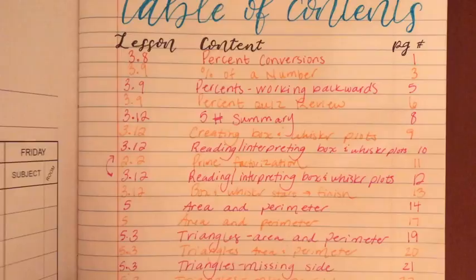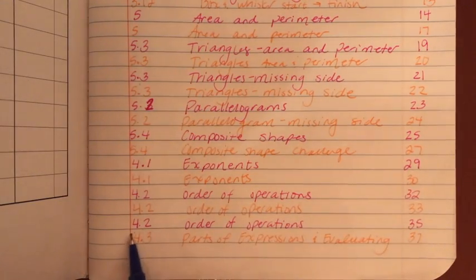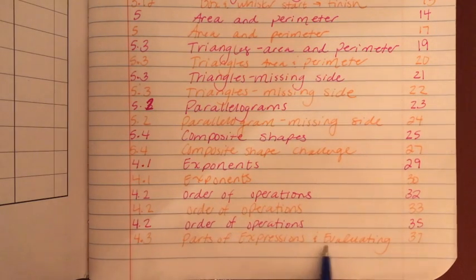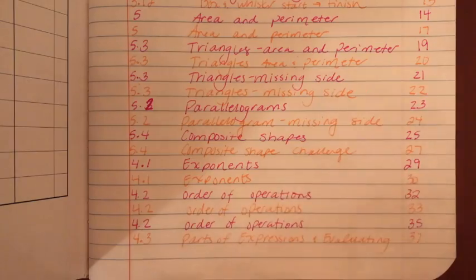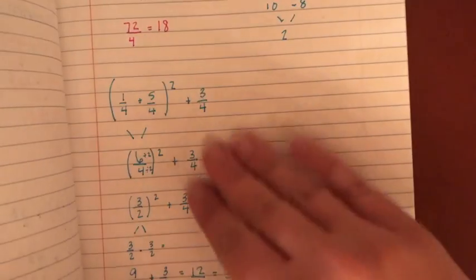Hey everyone, so today we're going to move on to algebra. Today's lesson is going to go with 4.3, parts of expressions, and then evaluating them. We'll start small today. And then for me, this is on page 37. Okay.